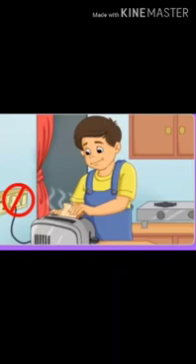Never handle any electrical instrument which is not working properly without first switching it off. Never go near fire unless there is an adult present. Do not distract your mother or any other person while she or he is cooking.